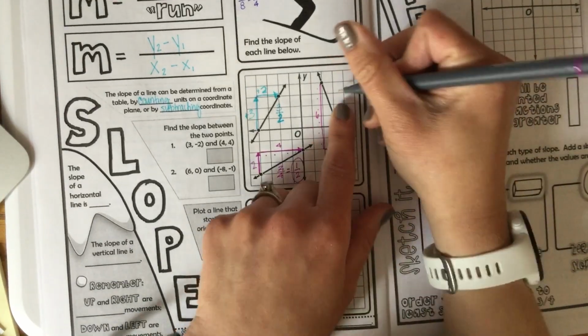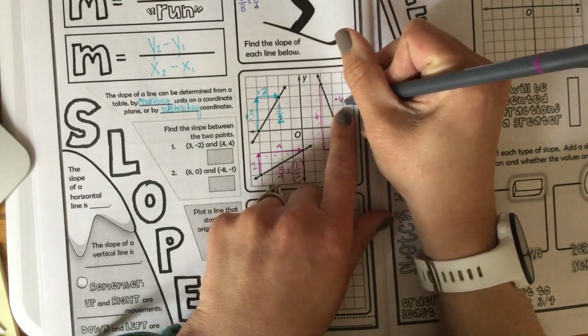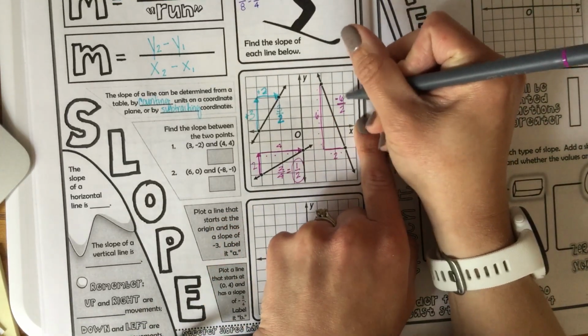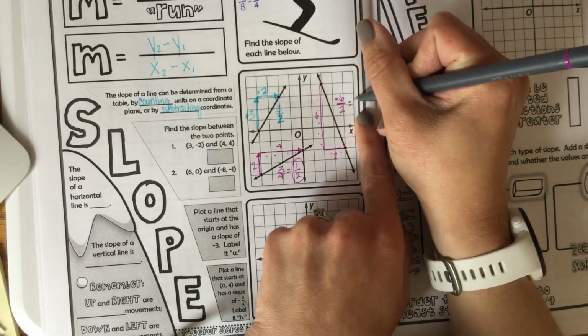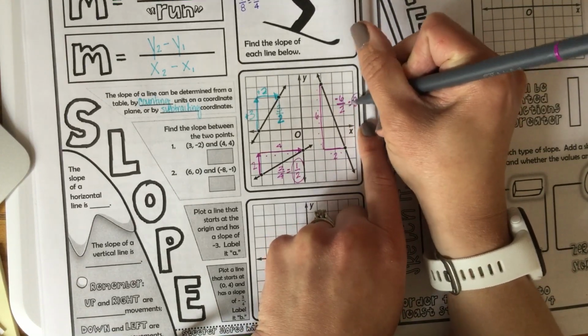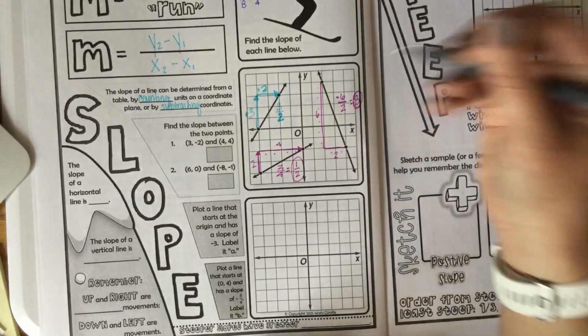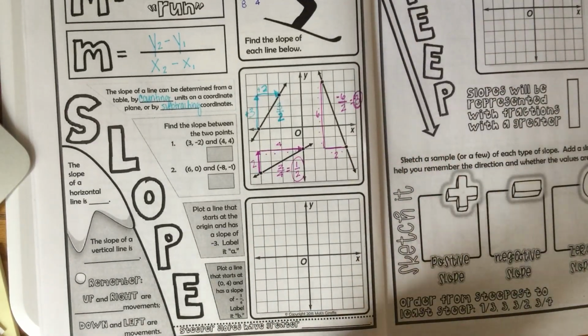So the down movement was negative. And that went over 2. So 6/2 reduces to -3. So this reduces to a -3. So the slope of that line is negative.